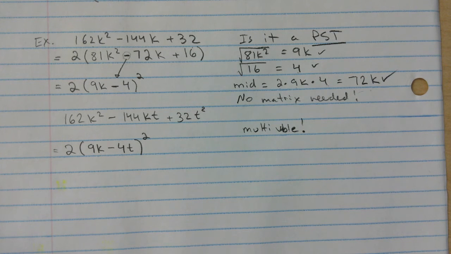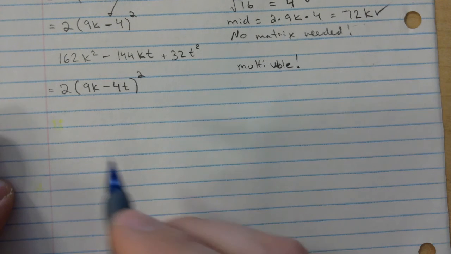One last question here. Yeah, this is going to have all components in it.